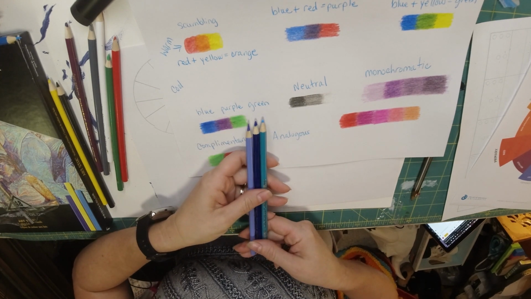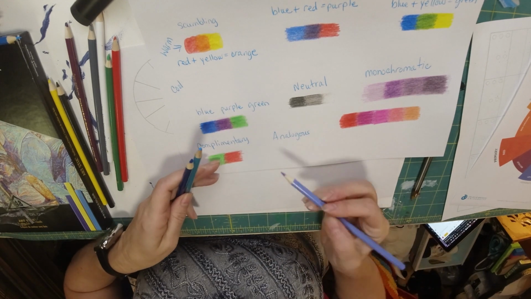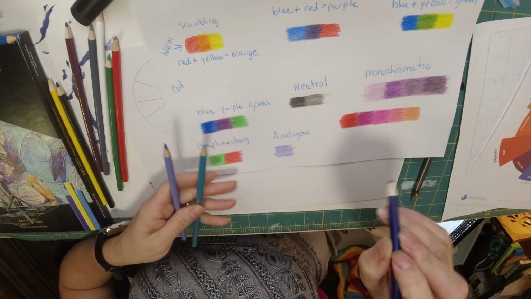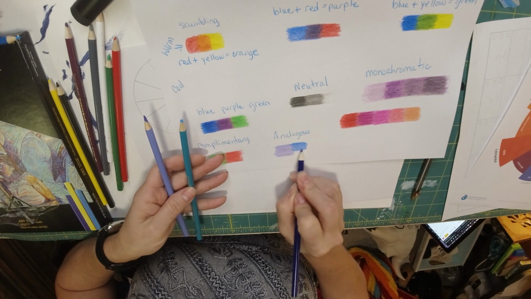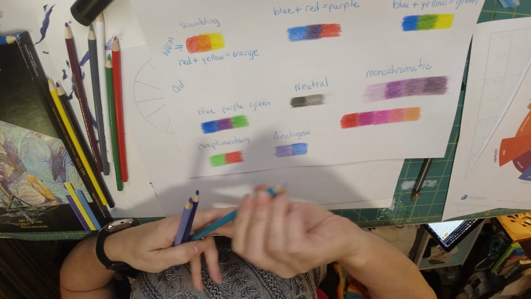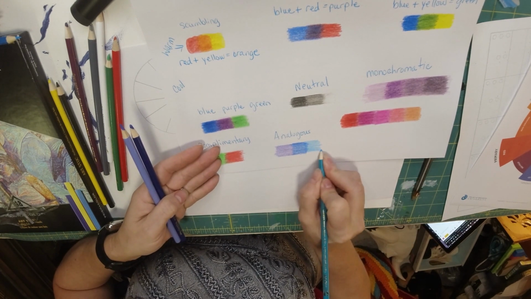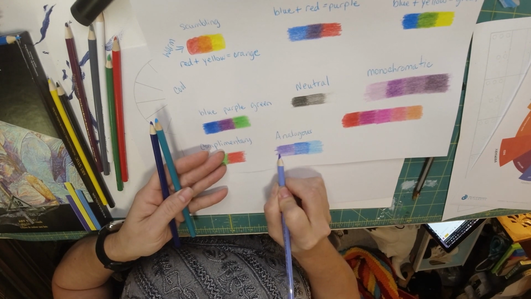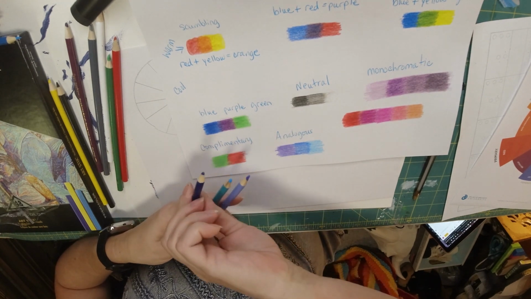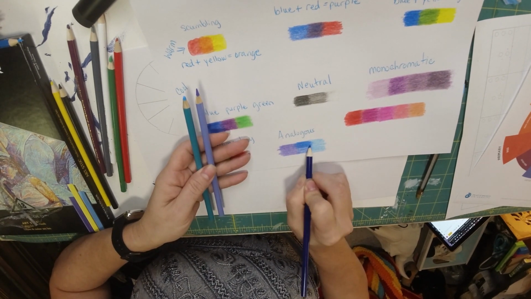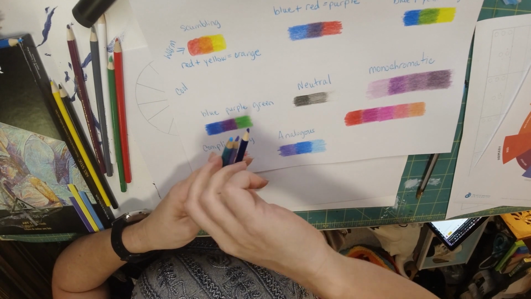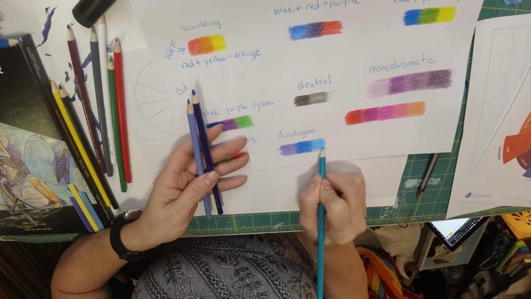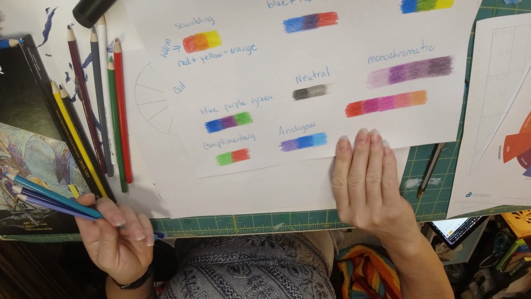So I'm going to put them in the order that they would fall on the color wheel. And there you go.